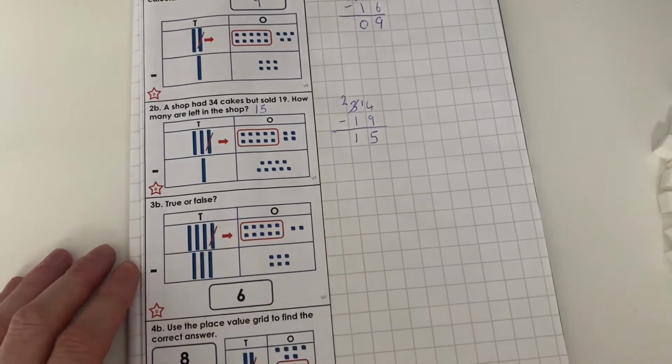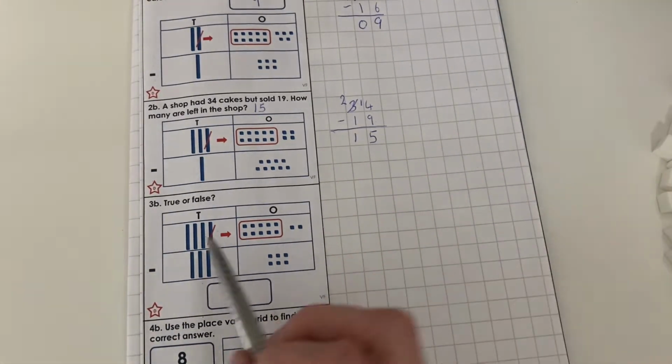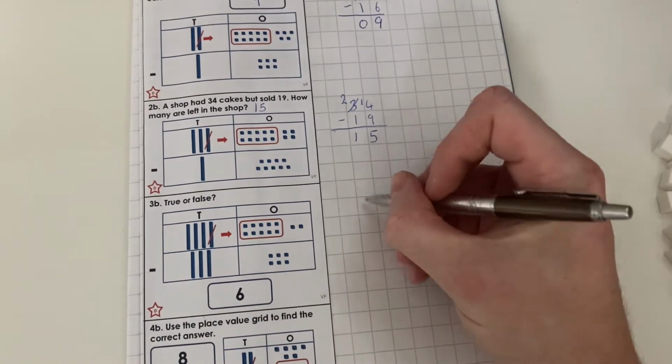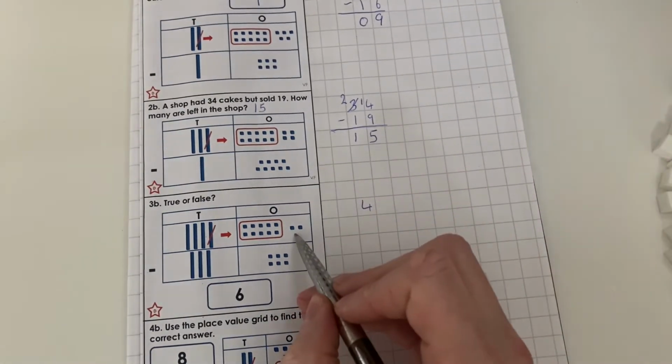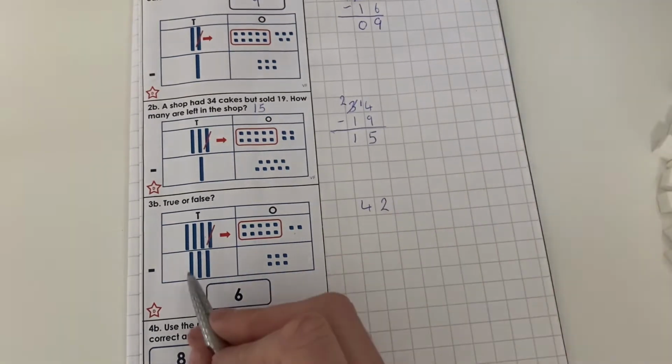Question here, true or false? Is this answer correct? So we've got the number here. We're going to work out what our answer is first. Initially we've got 1, 2, 3, 4. And initially we've got 2. We're going to leave the bits that are unread for the time being. And we've got 1, 2, 3.